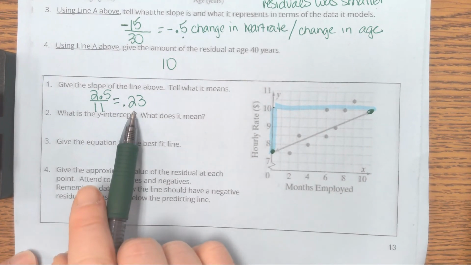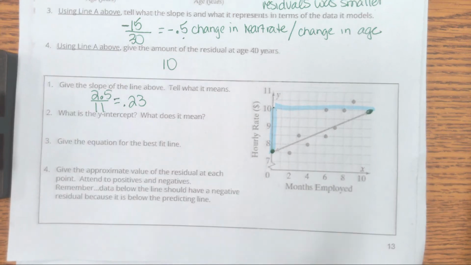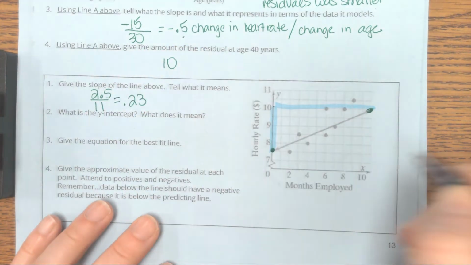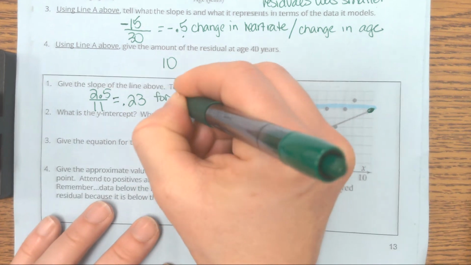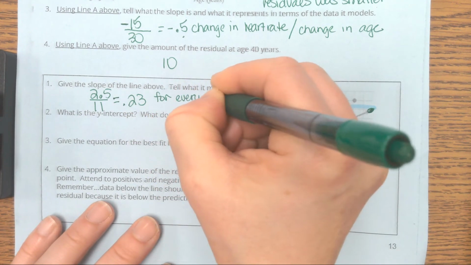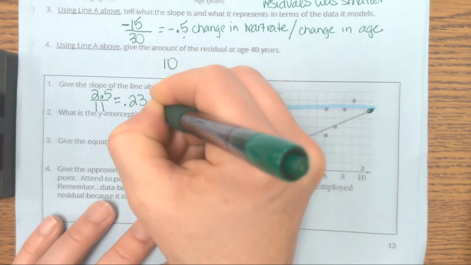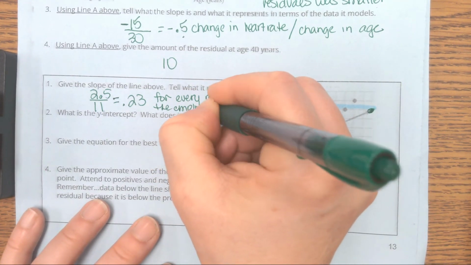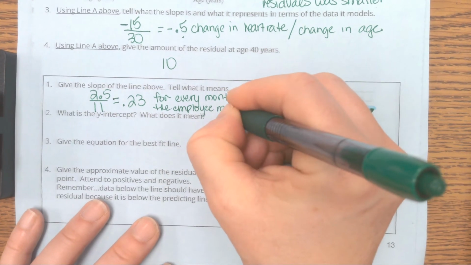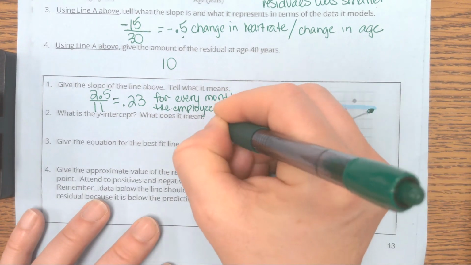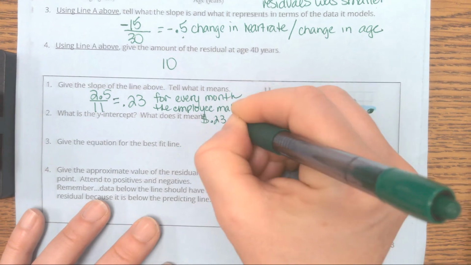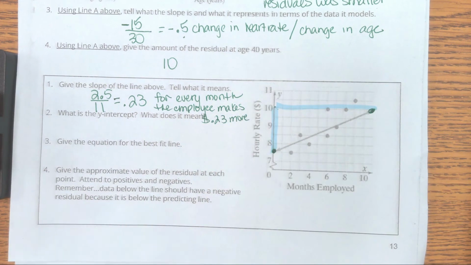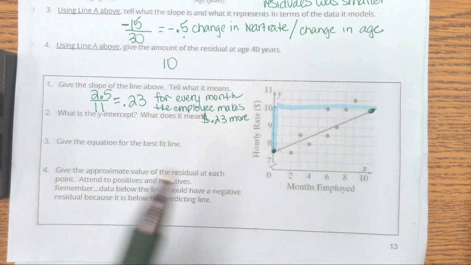Okay, so what this means is for every month the employee makes 23 cents more. And that's per hour. So every month that the employee's there, they're getting a 23-cent monthly raise, essentially.